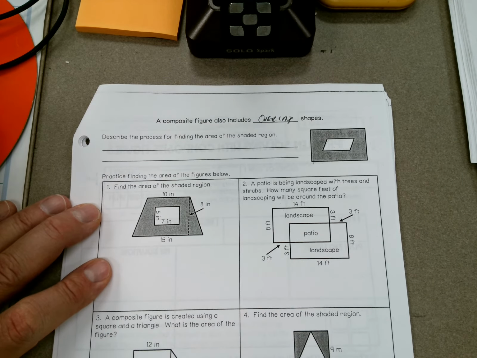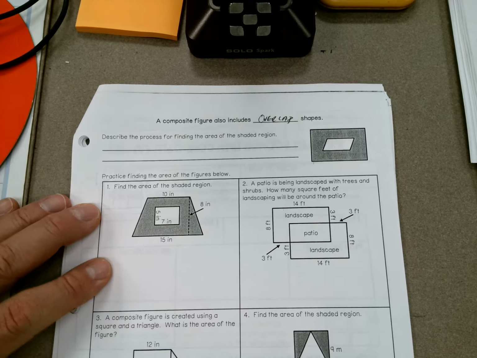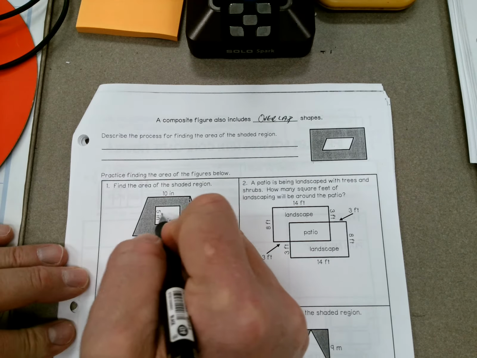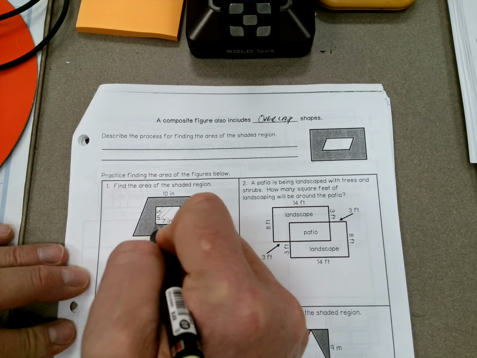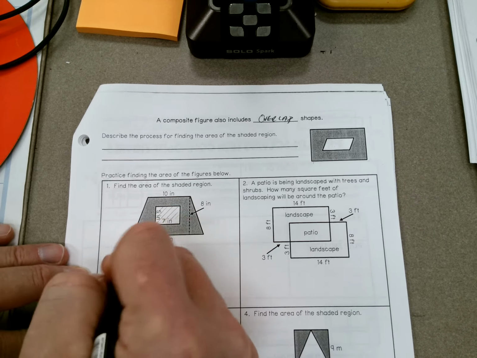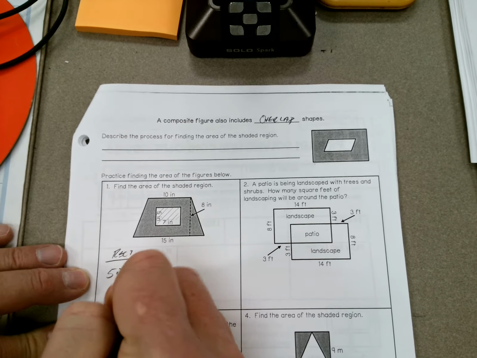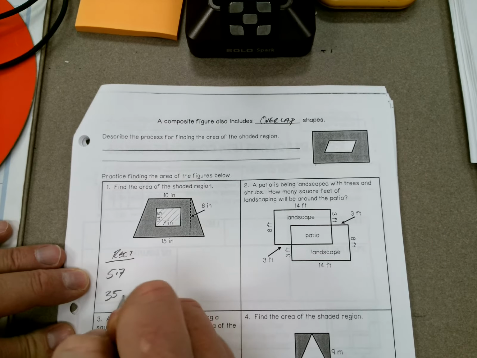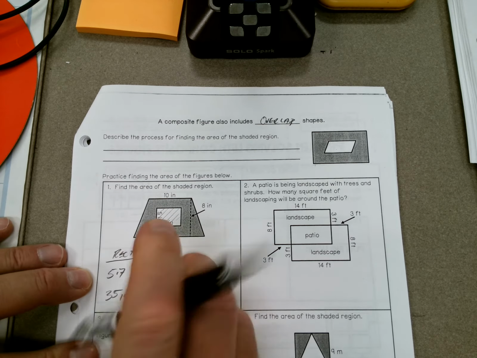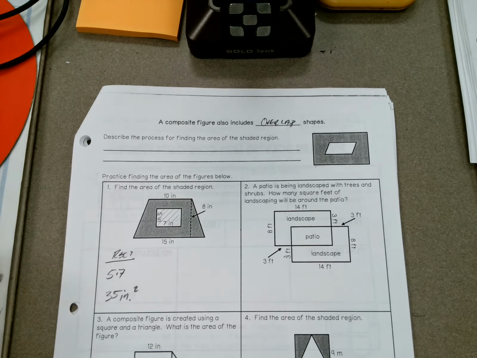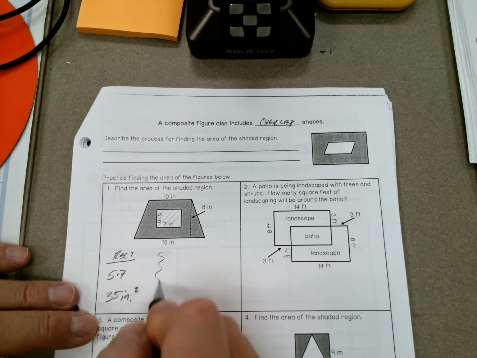And let's go ahead down to this trapezoid with this rectangle in it. Now, if you need to, you can refer back to your formula sheet. But the first thing I'm going to do is find the area of this rectangle right here. The rectangle is 5 times 7, which is 35 inches square. Then I kind of draw a line.